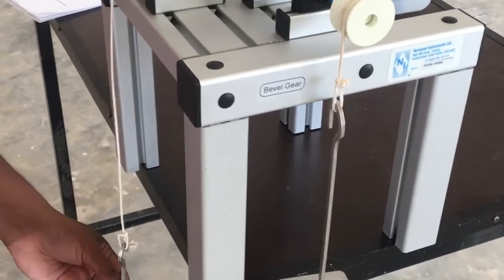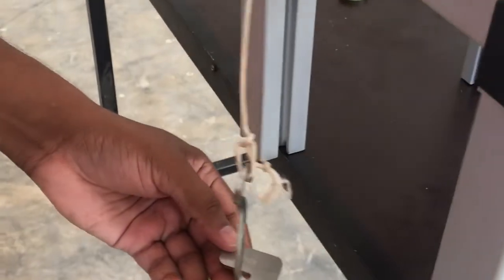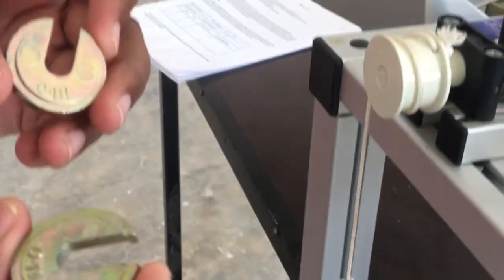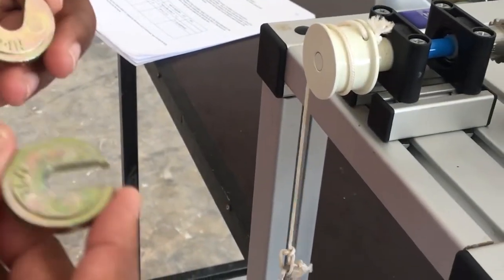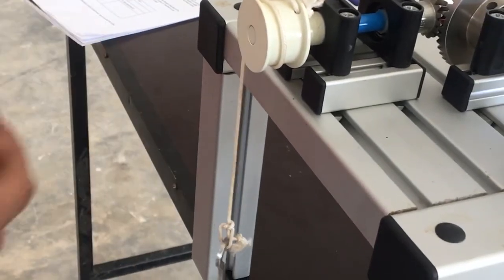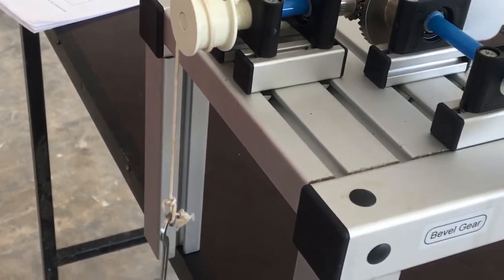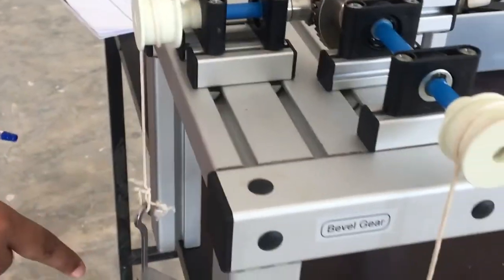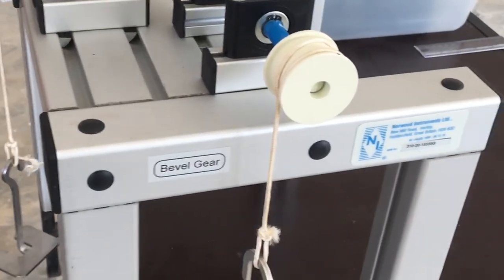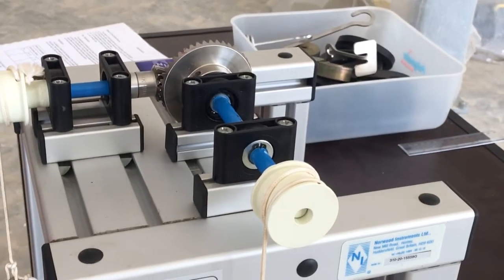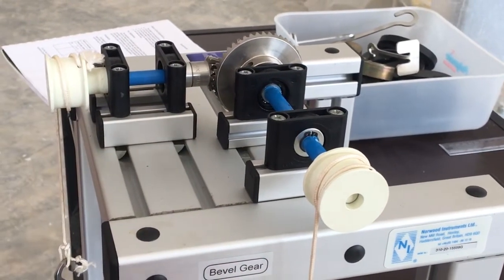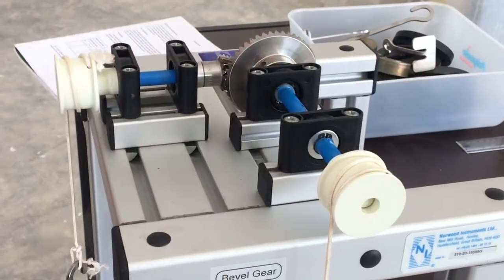Here is 0.5 and you add 0.1 twice, so 0.1 Newton you added to the pinion side of the hanger. So total effort how much? 0.7 Newton. Likewise we have to repeat this procedure for several loads on the larger gear side.